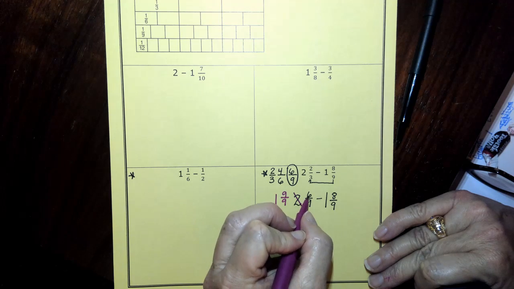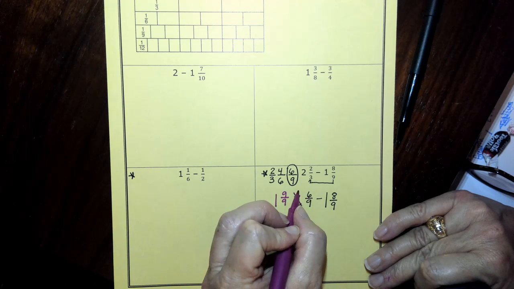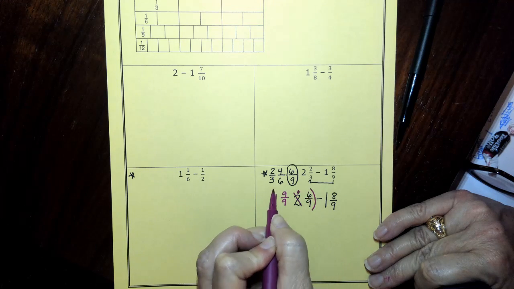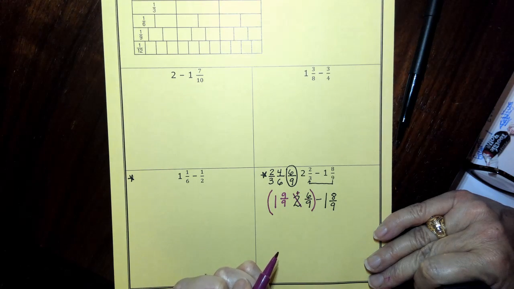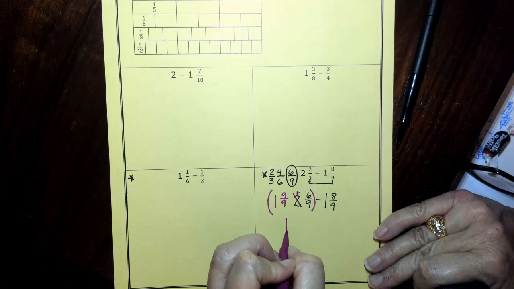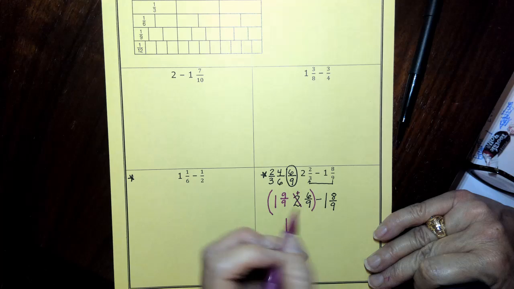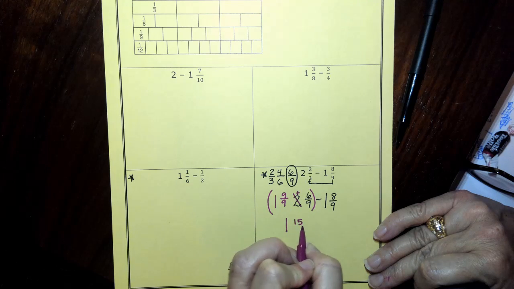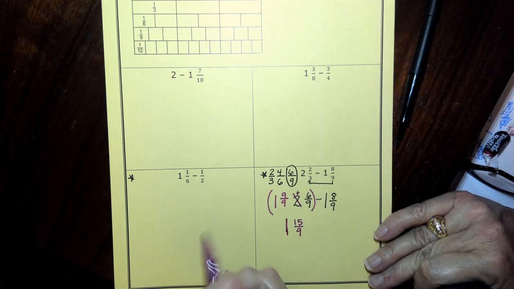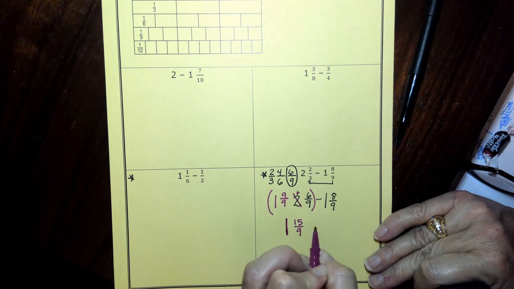I can't throw away the 6/9, so I'm going to need to put those together. And then I'm going to put parentheses around it so that I do that action first. So 1 plus nothing is 1 whole, and 9 plus 6 is 15/9. Now I know that's an improper fraction, but again, I'm not going to worry about that improper fraction until the end.